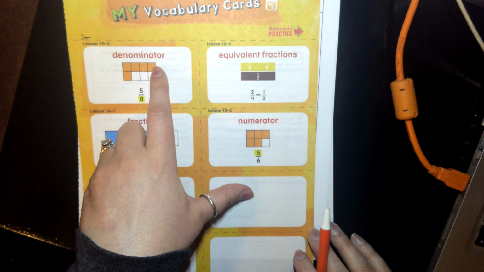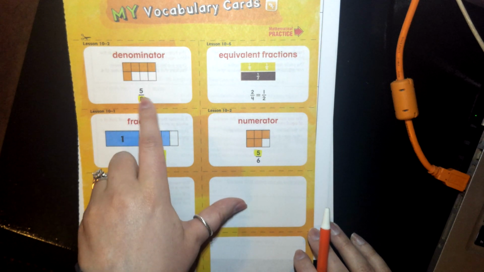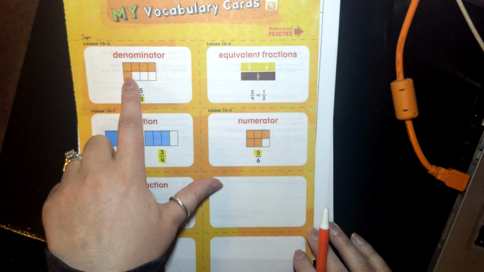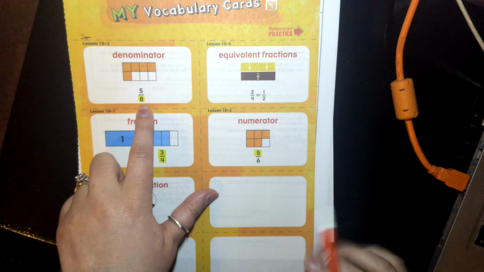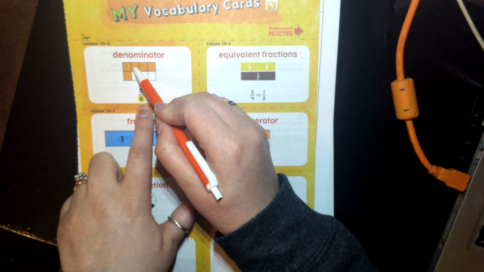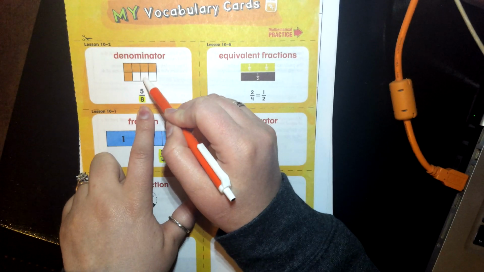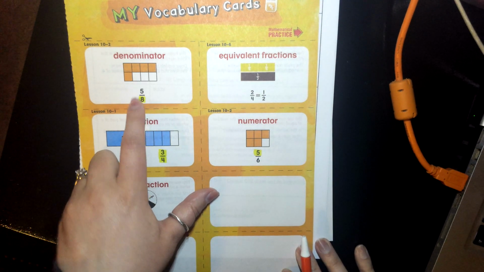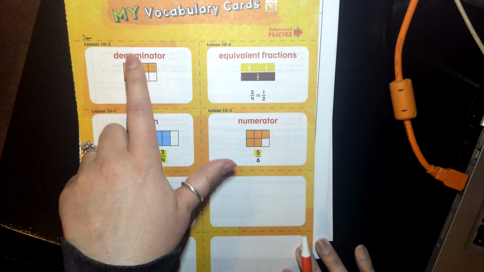So the words are denominator. That's the number on the bottom of every fraction. The bottom number represents the total possible parts. So in this case, that number is 8 because there are 1, 2, 3, 4, 5, 6, 7, 8 parts. So the denominator represents the total number of parts or parts possible.